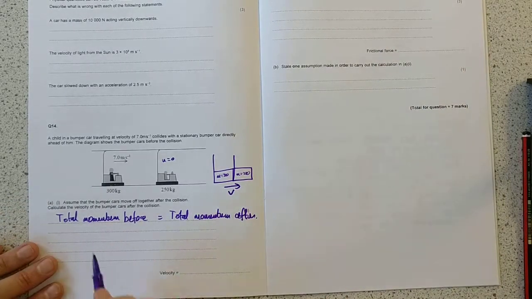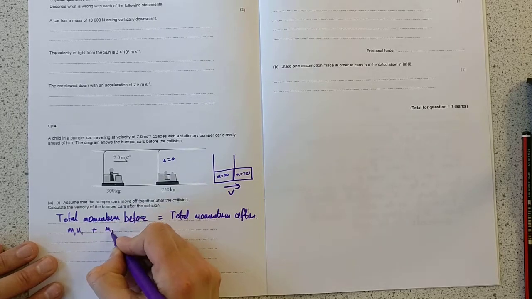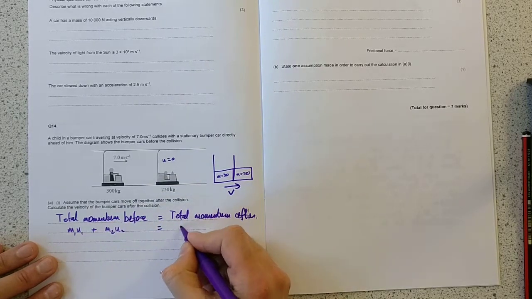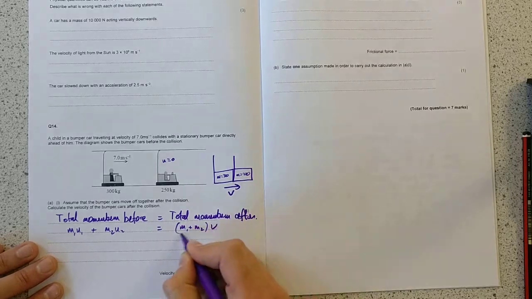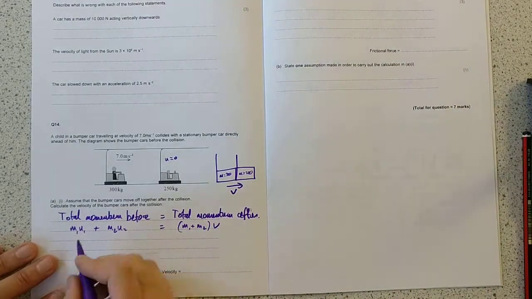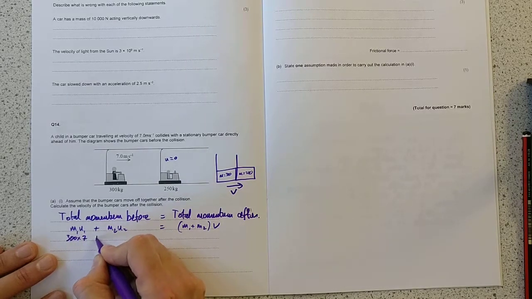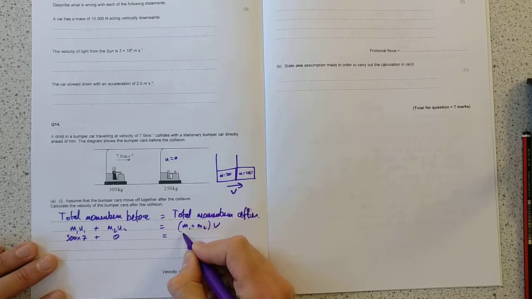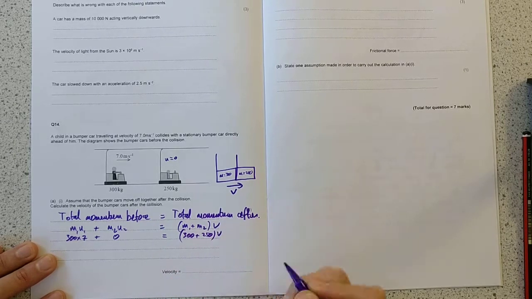So the total momentum before, m1 u1 plus m2 u2, is equal to m1 plus m2 times v, because they joined together. So I have here 300 times 7 plus 0 is equal to 300 plus 250 times v.